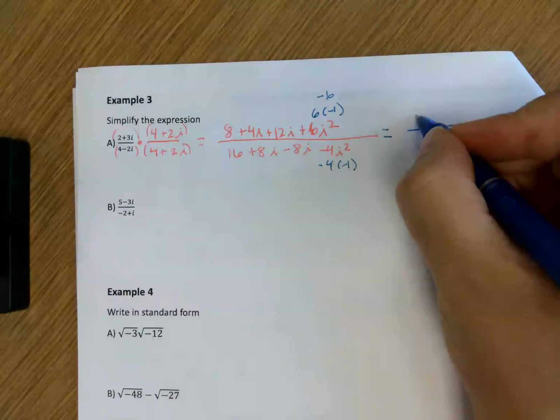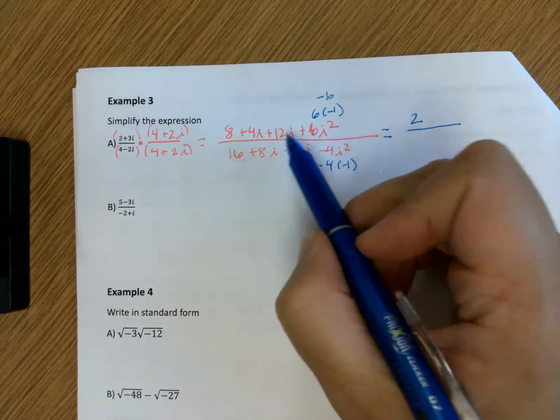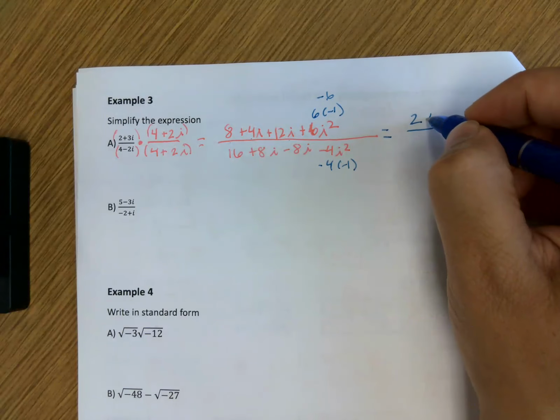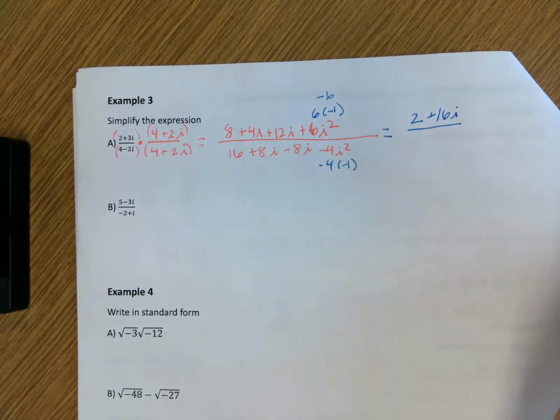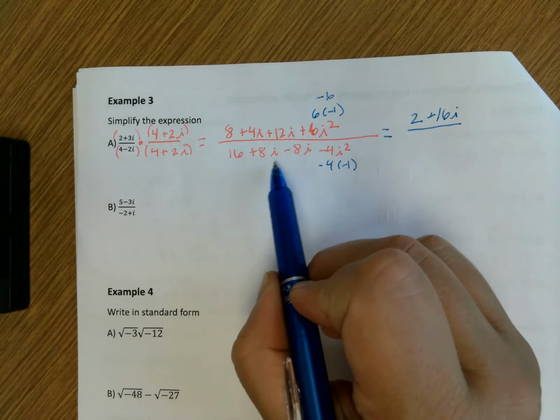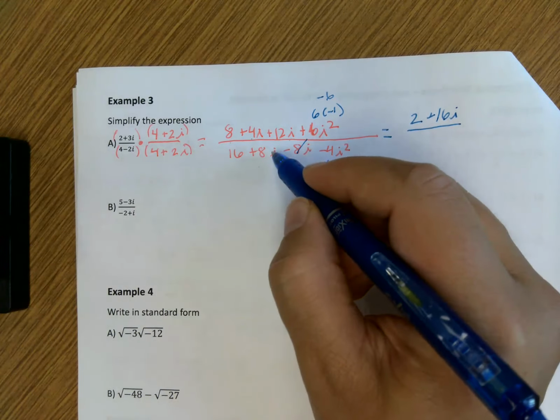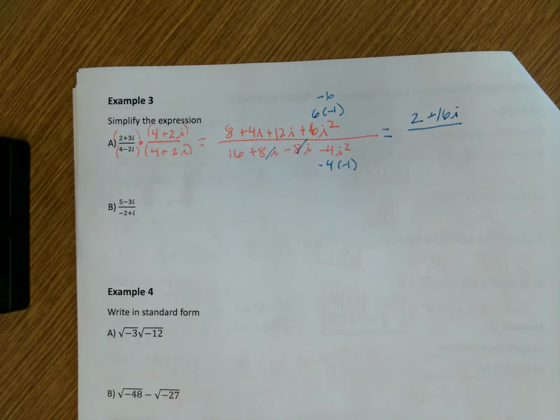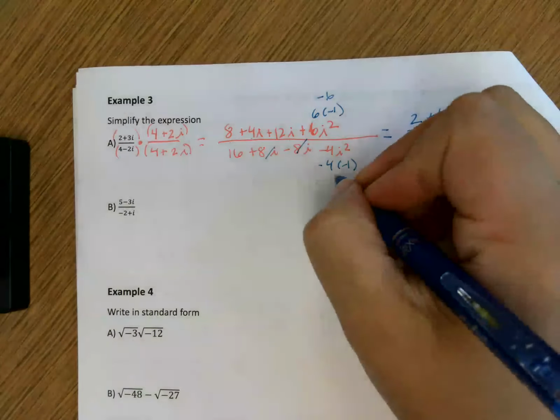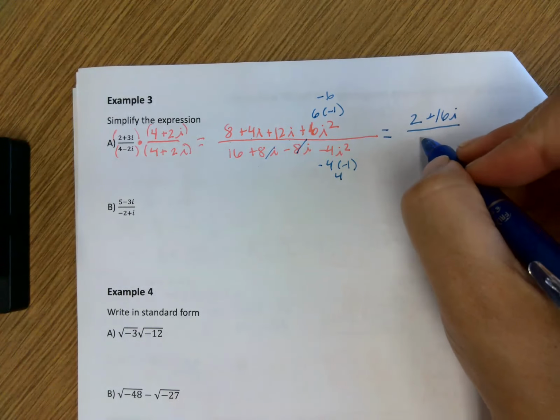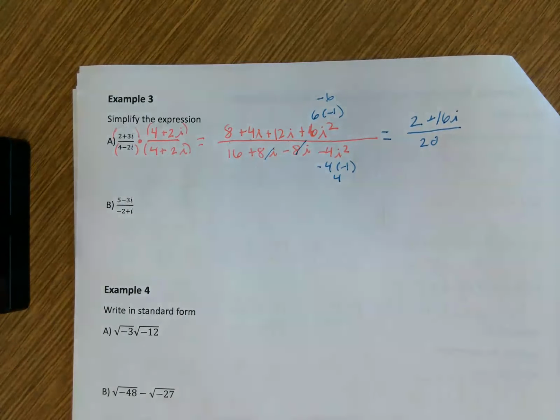Those are my real numbers, so I have a 2 there. 4 plus 12 is going to give me plus 16i. These two cancel. If these do not cancel, you did not pick the correct conjugate. And this right here, negative 4 times negative 1 is a positive 4, so 16 plus 4 is 20. You always have to simplify this fraction.